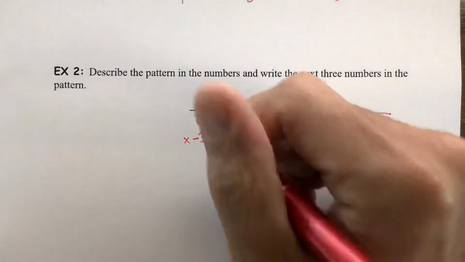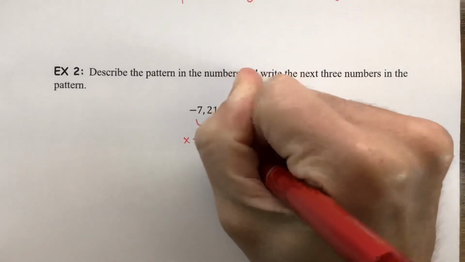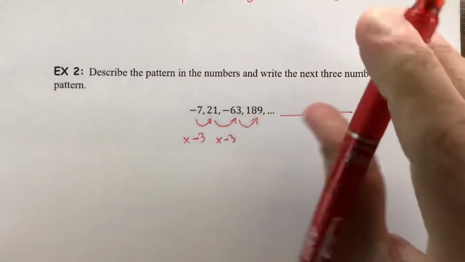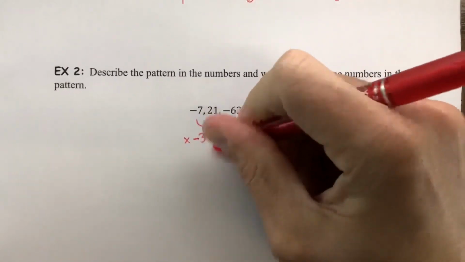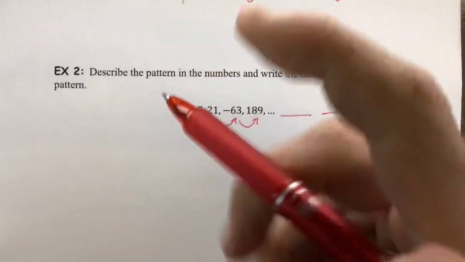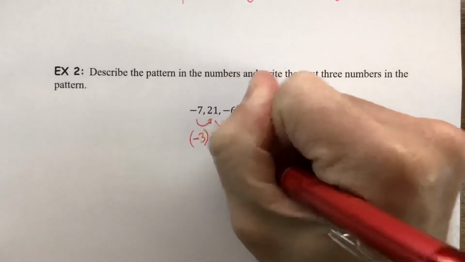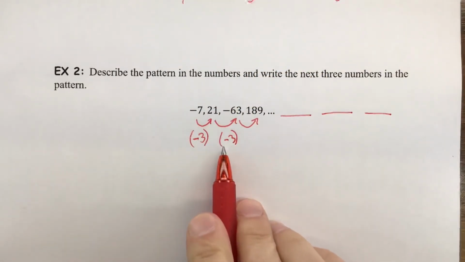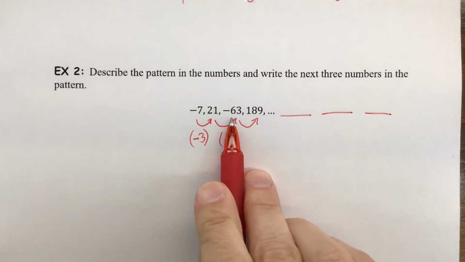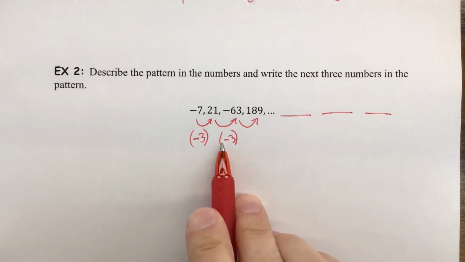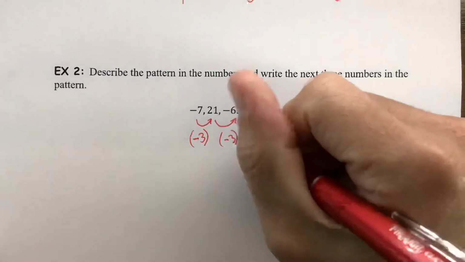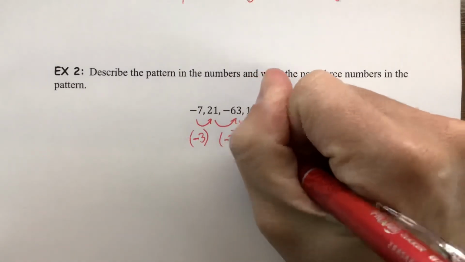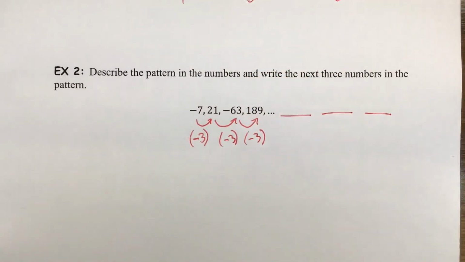You can then repeat that pattern. You can multiply again by -3. Actually, I'm going to take out these x's because I think that doesn't look as clear, and just use parentheses to indicate the multiplying. Positive 21 multiplied by a -3 is going to give you -63. Okay, so when you're multiplying by a negative number, it will cause your signs to flip. Okay, so then once again, multiply by -3 and you get positive 189.